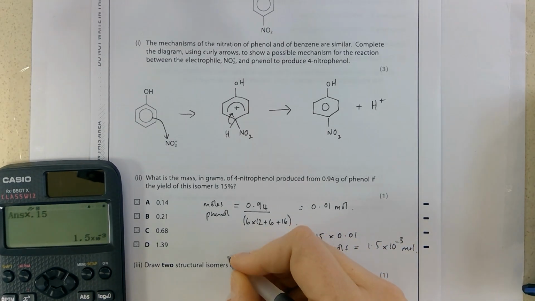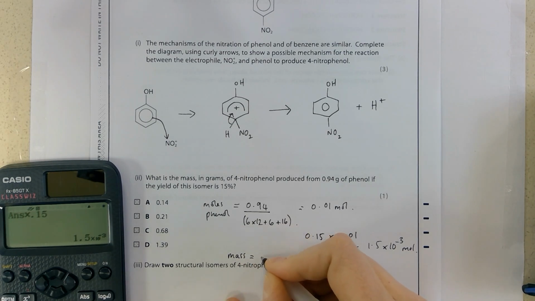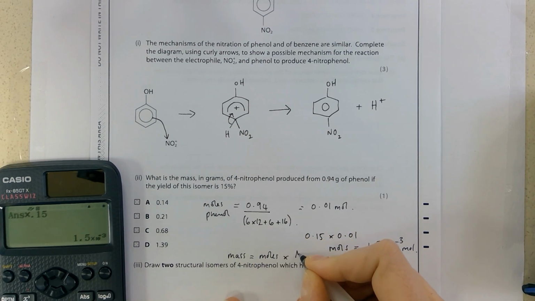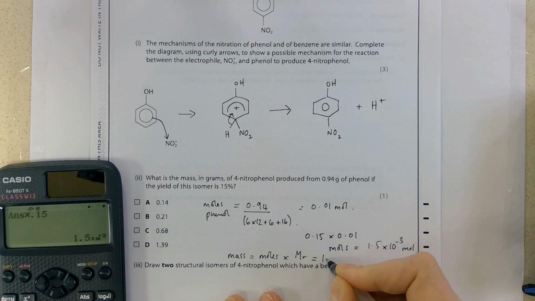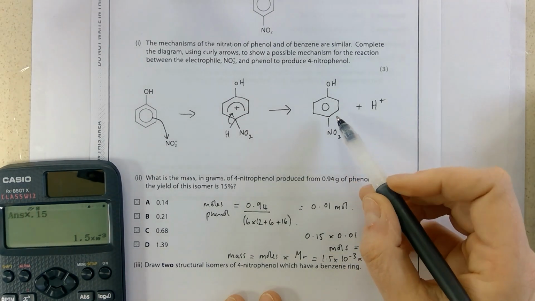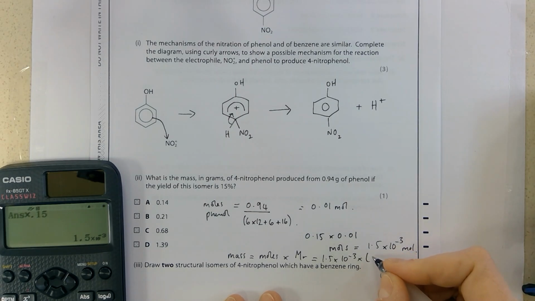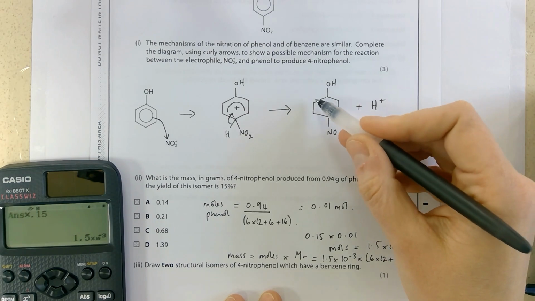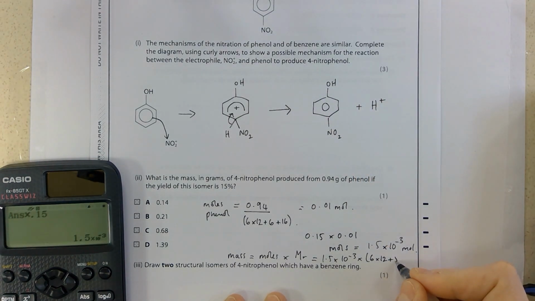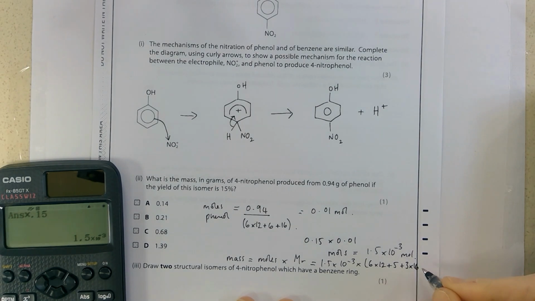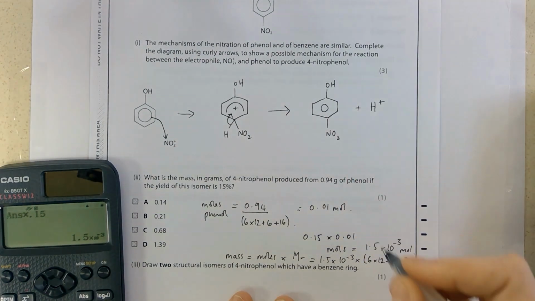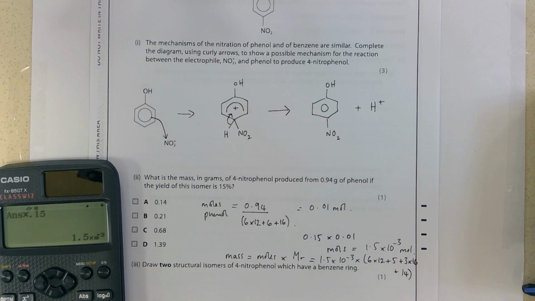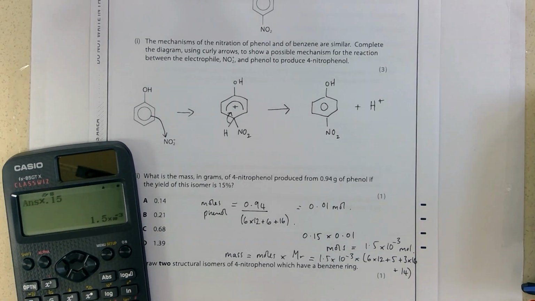Okay, so mass that we're going to make equals moles times MR. 1.5 times 10 to the minus 3 times the MR of the nitrophenol, which is 6 carbons. So 6 times 12 plus 5 hydrogens plus 3 oxygens plus 1 nitrogen, and we put that through our calculator.